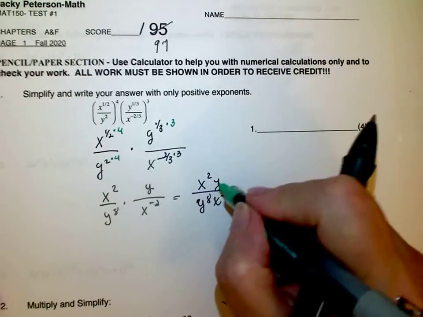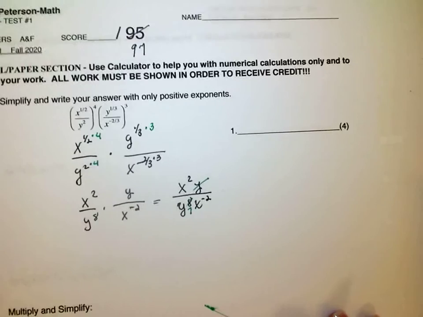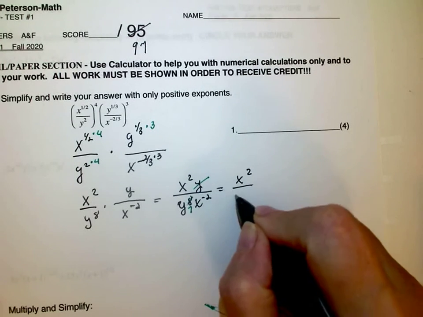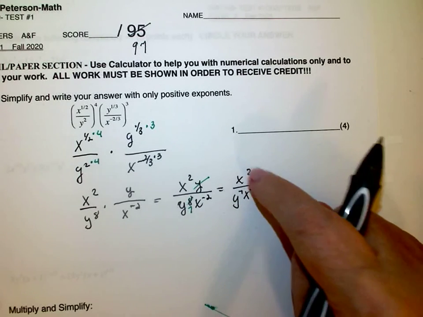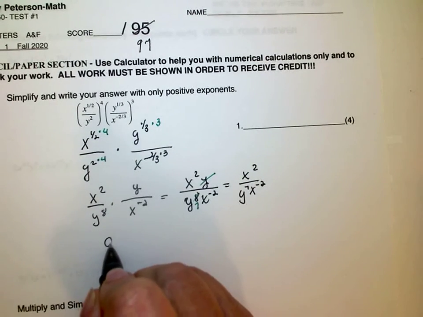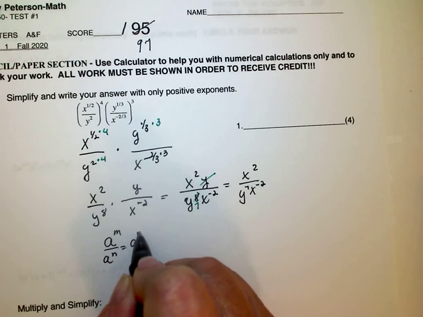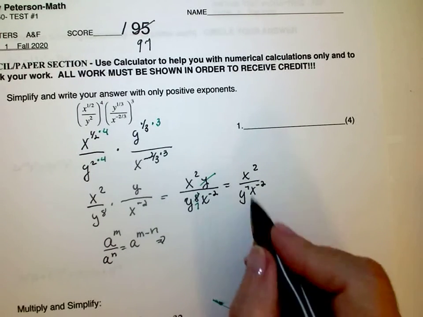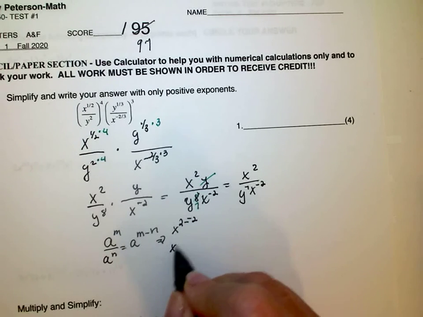the first thing you notice is here, the y's will reduce out, leaving you with a y to the 7th in the denominator. And then what you have is an x squared, a y to the 7th, and an x to the negative 2. These two can't reduce out. Well, why? Because that's a 2, that's a negative 2. Properties of exponents says that a to the m divided by a to the n is a to the m minus n. So in this case, this would be x to the 2 minus a minus 2. It's x to the 4.